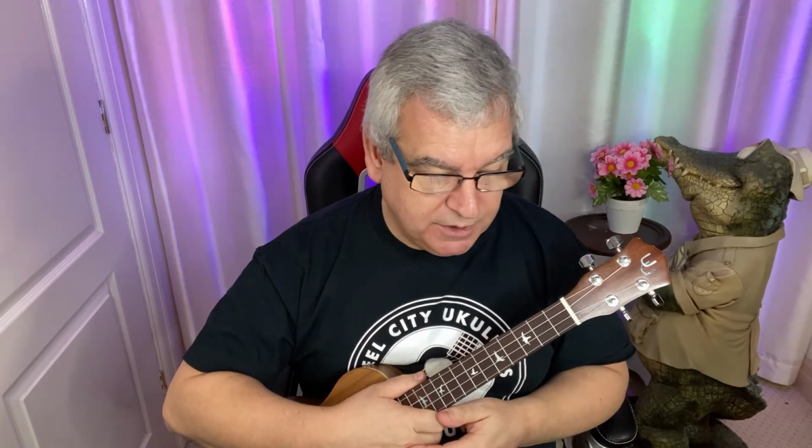Now under each of these chords, I've written numbers, so most of them have got 2 underneath, so 2 strums, apart from the last 2, which is just 1 on each. I'm going to play it for you first, and then you can join me. Okay, so here we go. 1, 2, 3, 4.